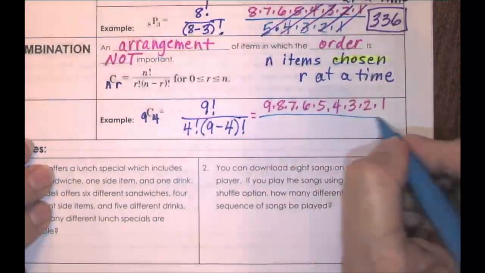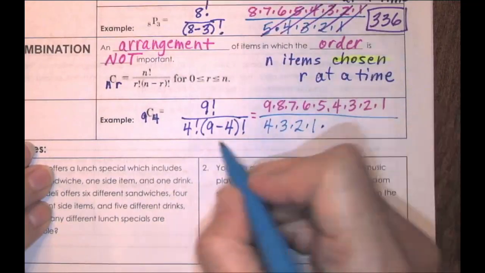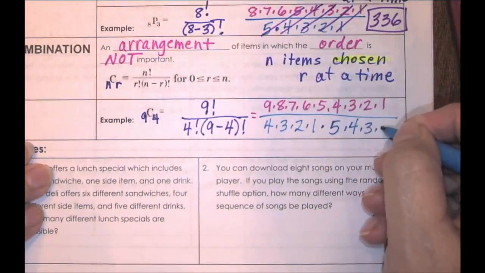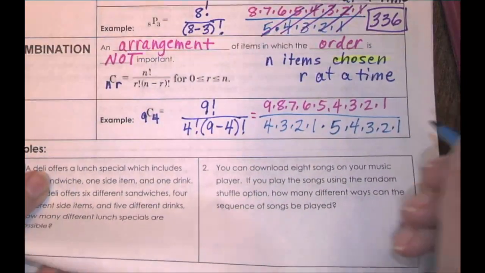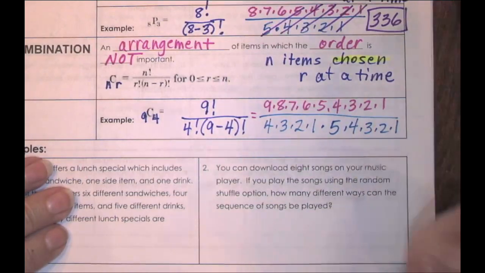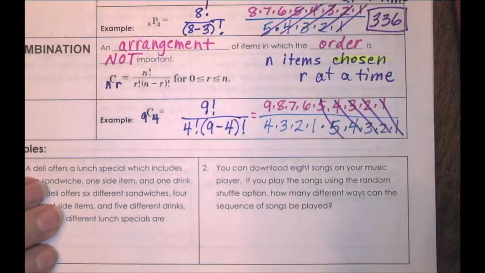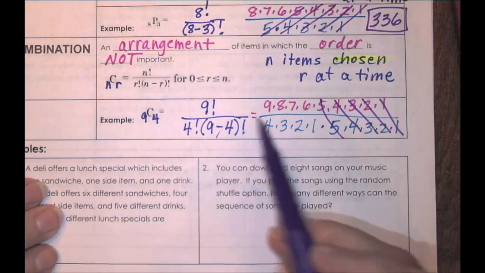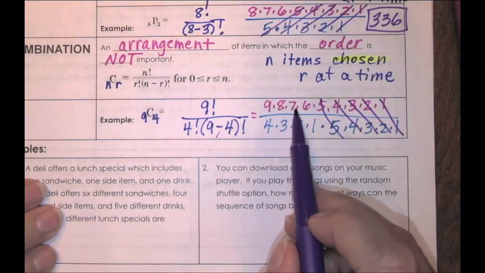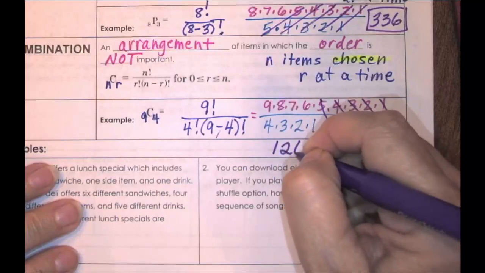Over 4 times 3 times 2 times 1 times, what's 9 minus 4? It's 5. 5 times 4 times 3 times 2 times 1. Now you're going to notice once again that the 5, 4, 3, 2, 1 cancels. Seems like maybe parts of this are going to cancel every time. So then you've got 9 times 8 times 7 times 6 over 4 times 3 times 2 times 1, and that's 126.